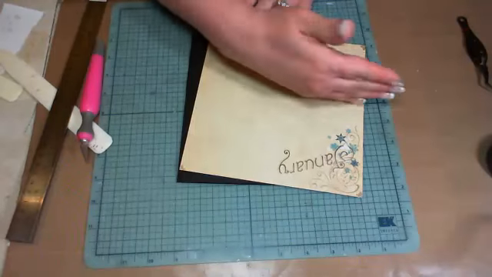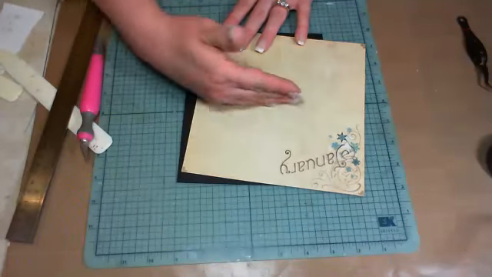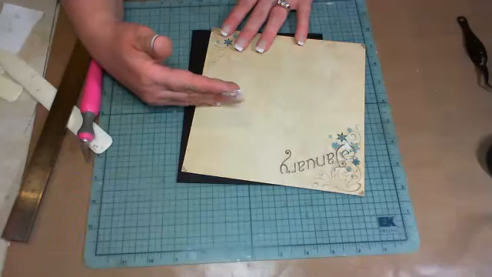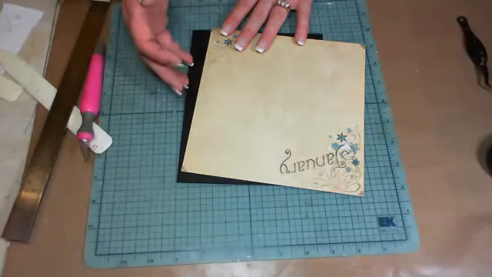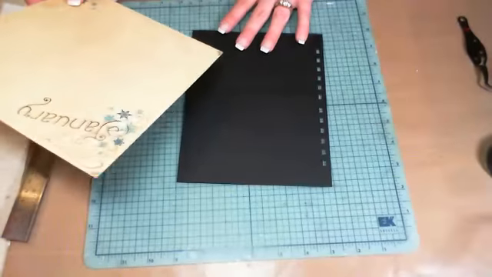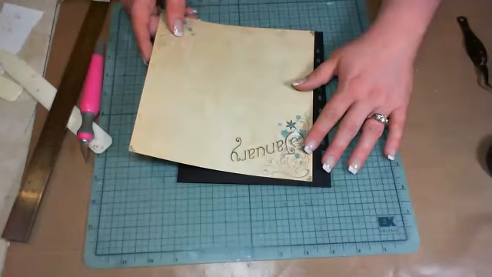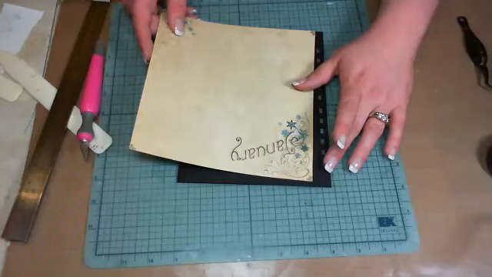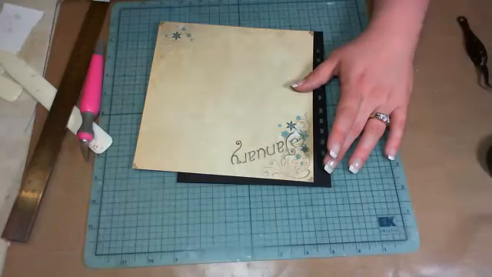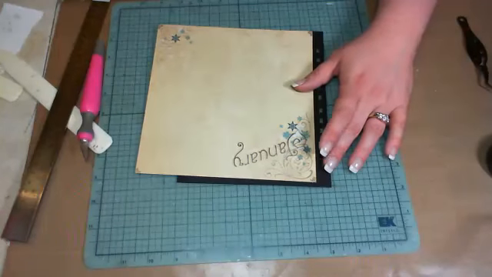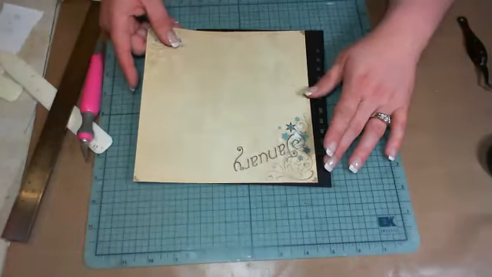So the first thing I'm going to do is cut it this way. Okay? There is absolutely zero paper waste in this, other than that little strip of paper right here that I'm throwing in the garbage.